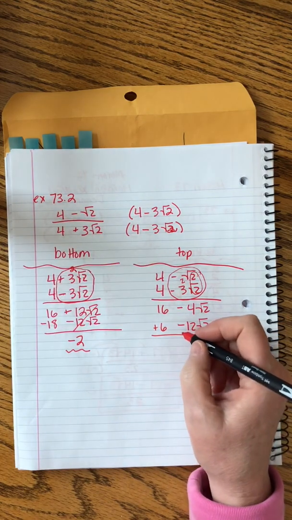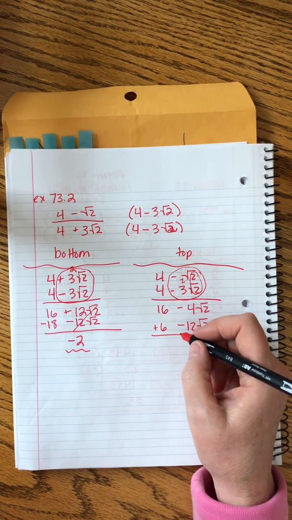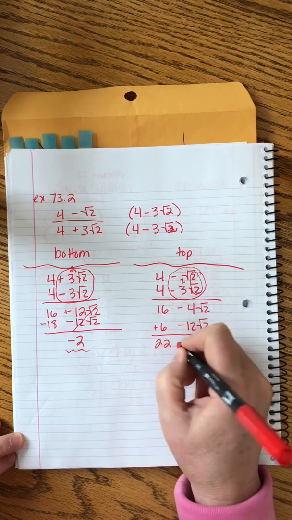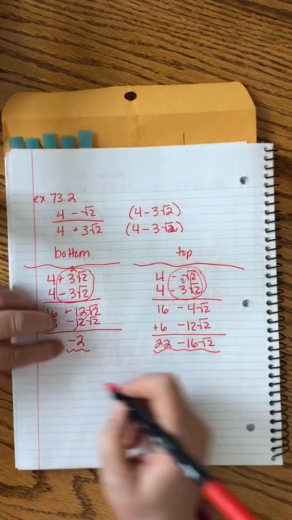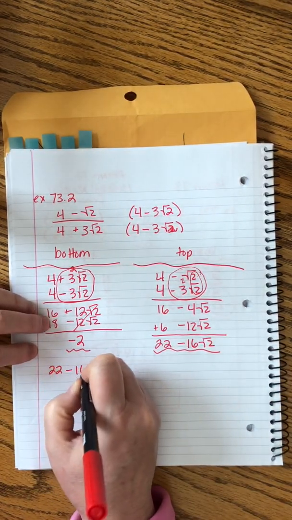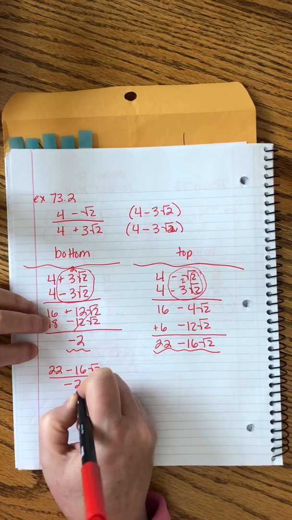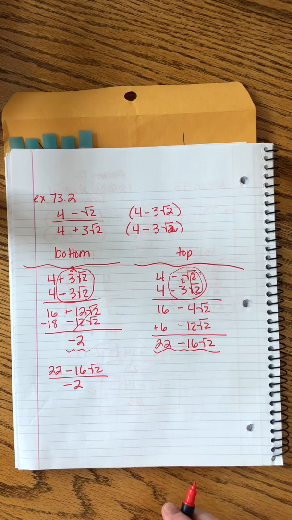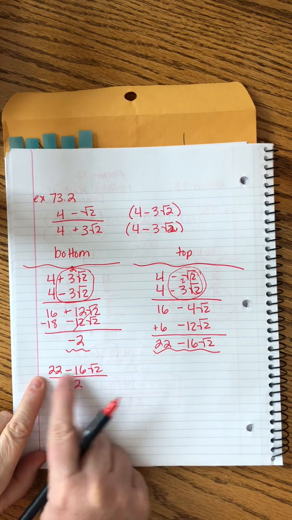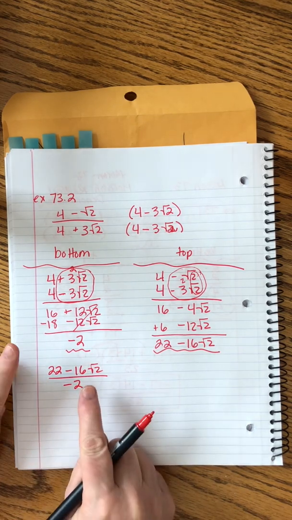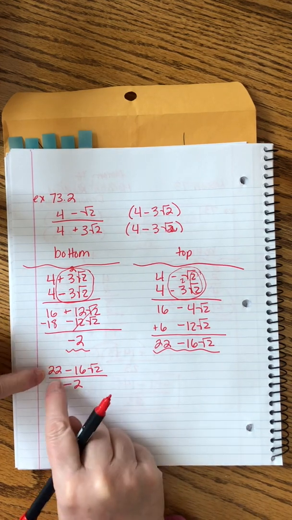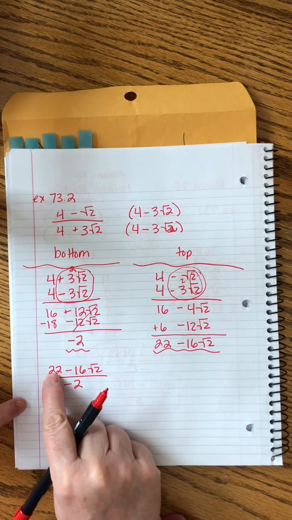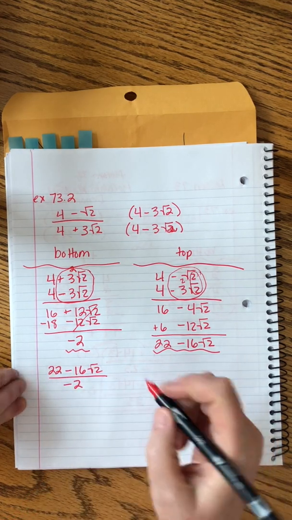So now we get, for our total here, 22 minus 16 square root of 2. That's our new numerator. Let's put them together. 22 minus 16 square root of 2 over minus 2. Ay, ay, ay, that's a lot, right? A big crazy mess. Let's do this. These are both even numbers, and we have a 2 down there. So I'm pretty sure I can factor out a 2 from these 2 numbers, and then I can cancel it. Let's factor out a minus 2 so that we'll get rid of that minus sign in the bottom.